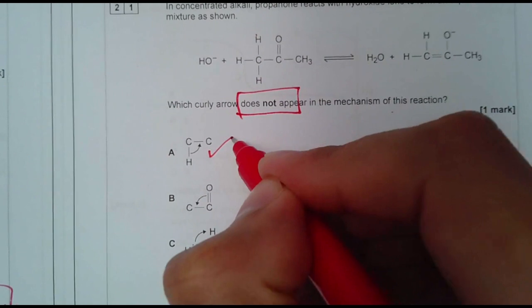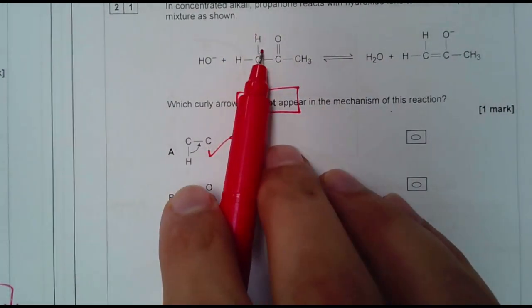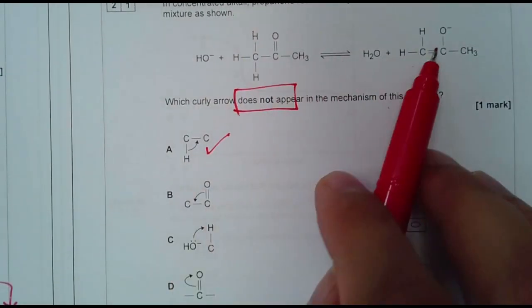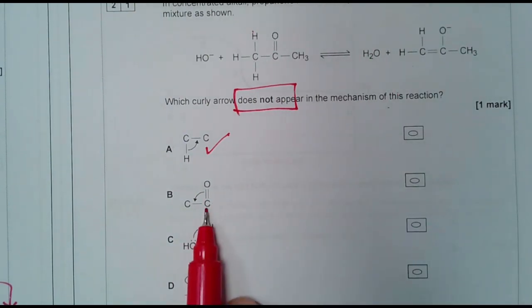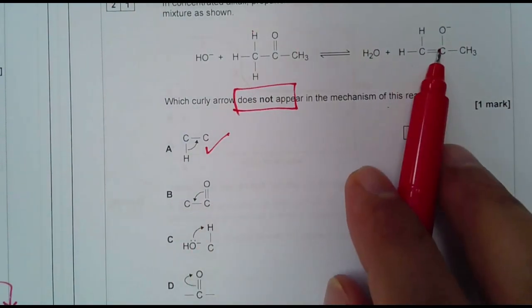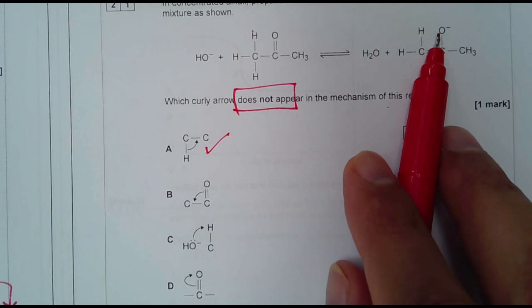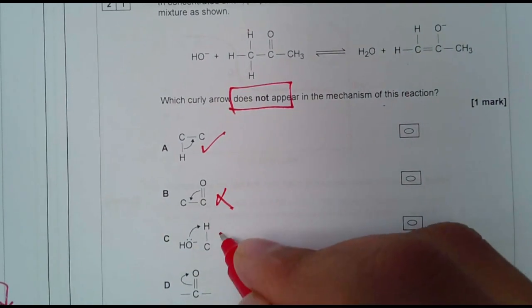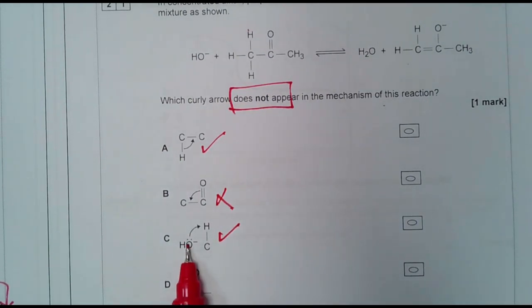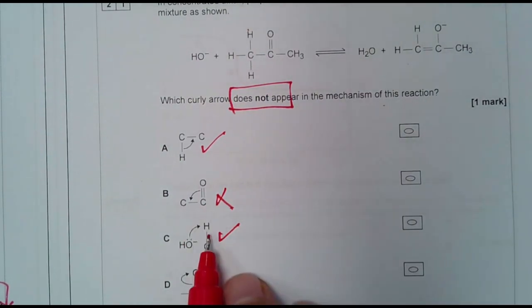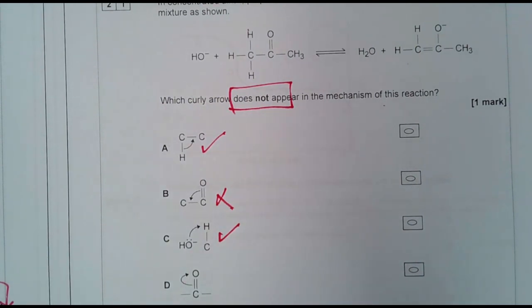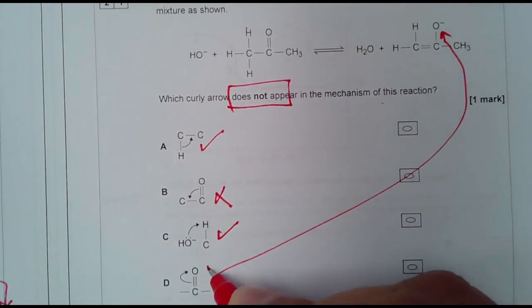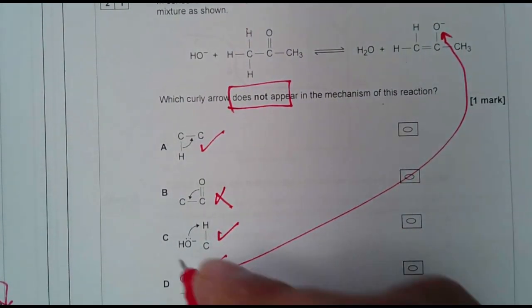This is true. This will appear. Why? Because this hydrogen will give its electrons here, and therefore you'll have the double bond. In this case, this is wrong. Why? Because the electrons from here have now gone to this oxygen, and that's why it has a negative charge. This is correct as well, because both of these electrons will be given to this hydrogen, and therefore it will come out as a water molecule. This is true as well, because look, this is shown here. This is correct as well. The only option that's not right is B.